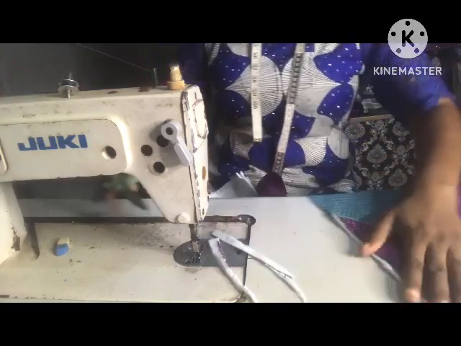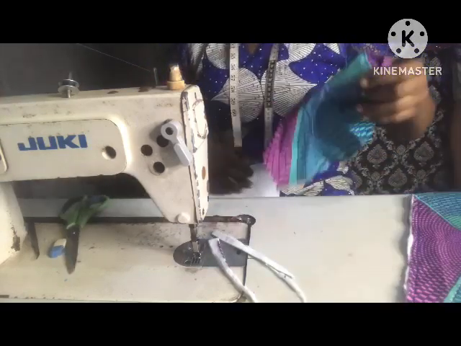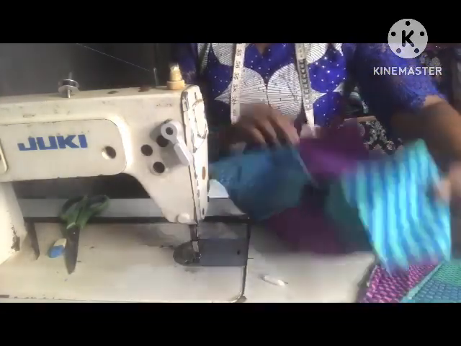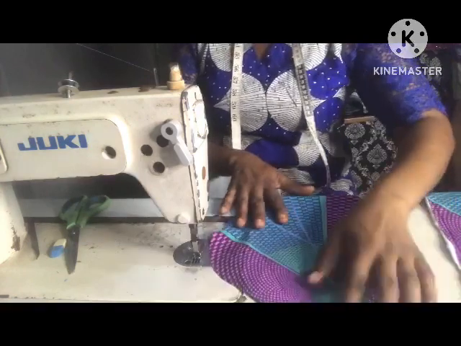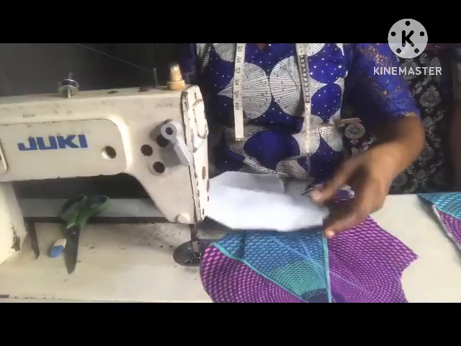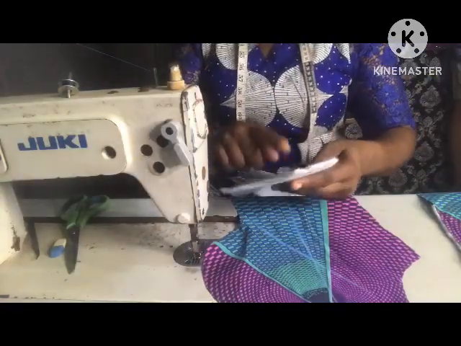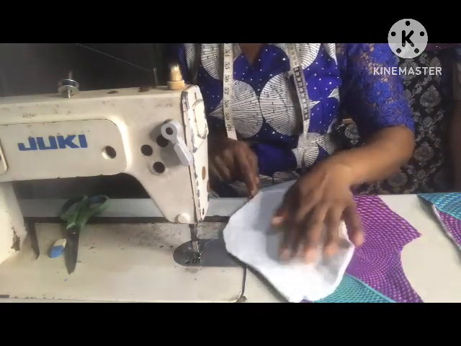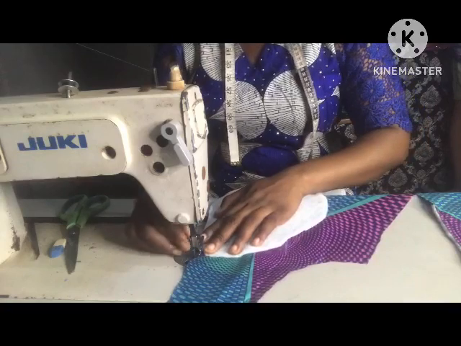And I trim out the excess. This is the center front. So for the sides, this is the inside I'm going to put it. I told you I've notched the up, so I will use it to know that this is the up. The way the shape is, the way I'm going to sew it down.